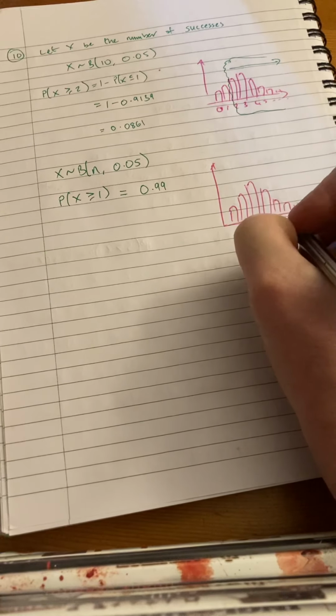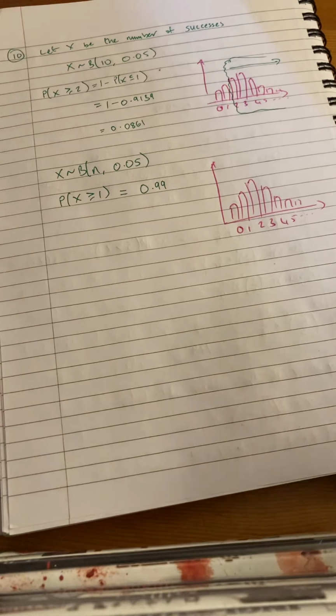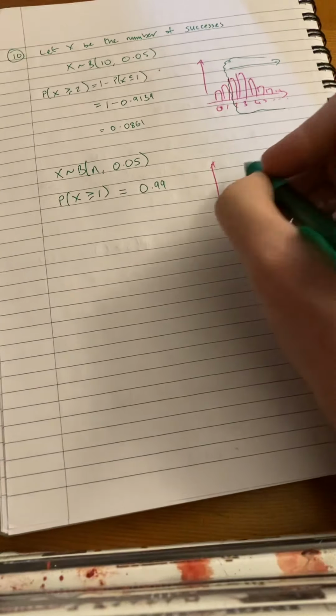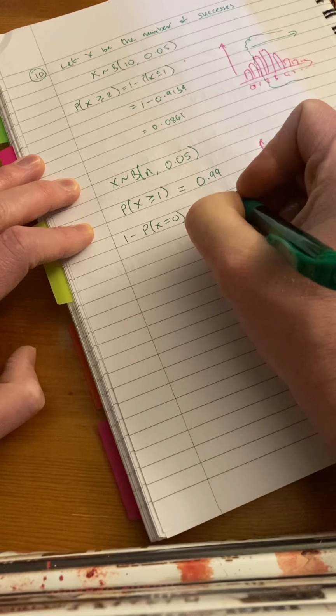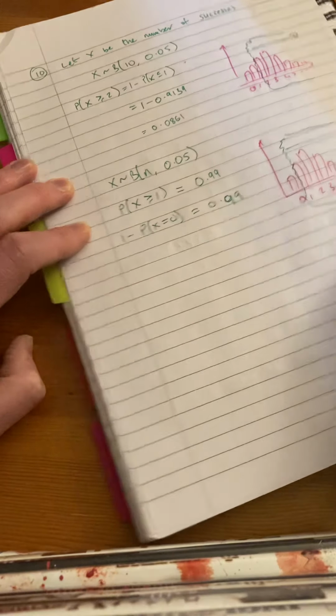Now, at least 1 success, and I still remember learning this when I was in year 12, means all of them. It means 1 minus the probability that x equals 0. So that is 1 minus the probability x equals 0, or less than or equal to 0, but equals 0 in this case.